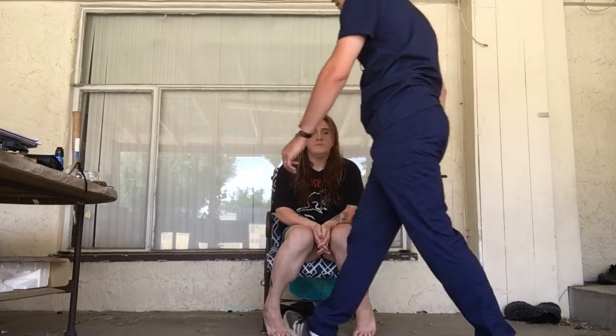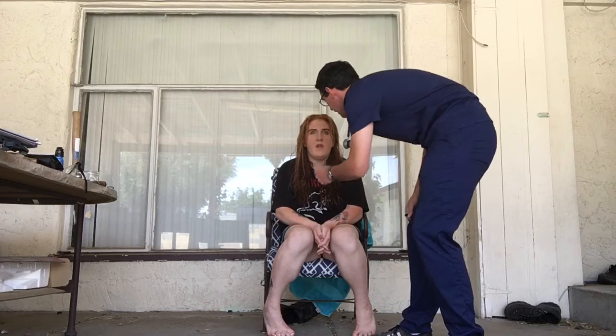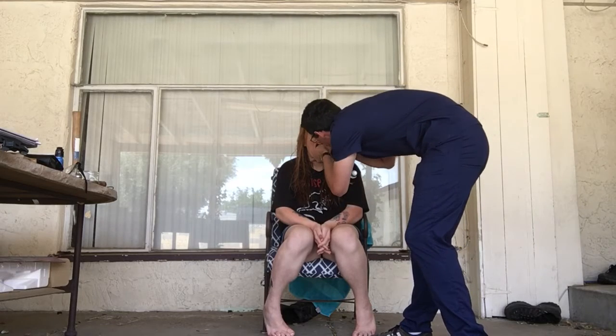Can you raise up your tongue? Frenulum is midline. Can you stick out your tongue? Can you move it to your left and to your right? Okay. And we've got a tongue blade here. Can you open up your mouth again and say ah?